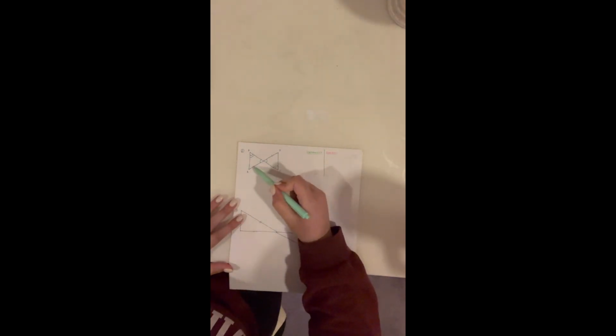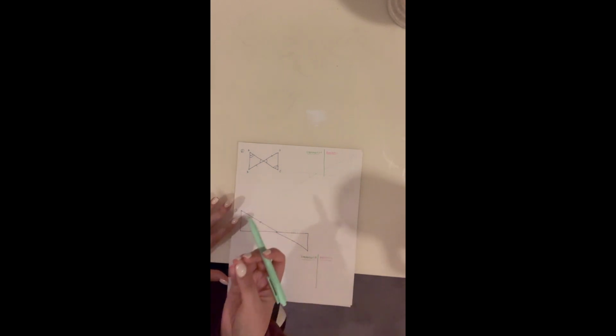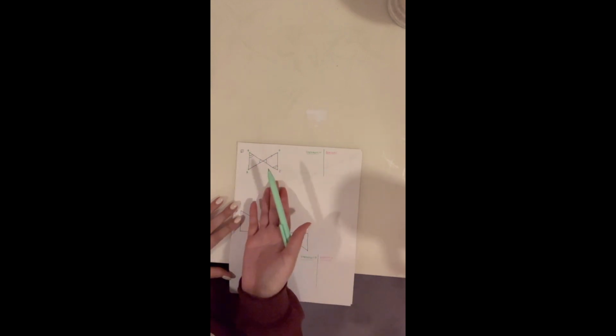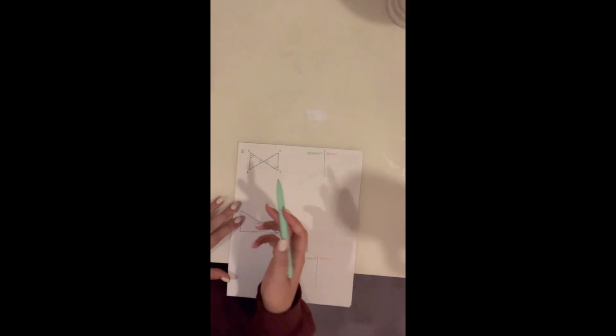So in this example, if this wasn't given to you, you would know that this angle is congruent to this angle because vertical angles are always congruent. Okay, so that is a criterion in geometry that you just need to know. And so, if they did not give that to you, you would know that by that simple geometric theorem, which is that vertical angles are congruent.